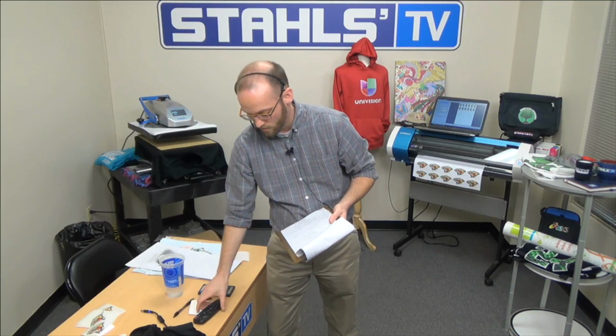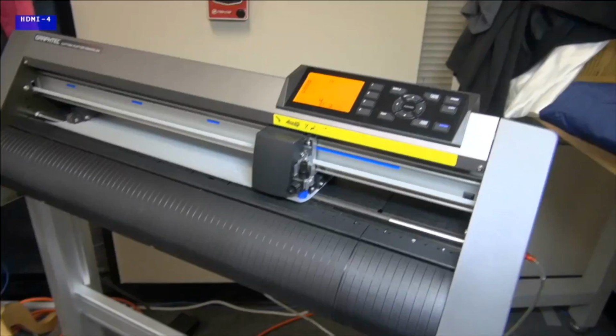For those of you, the 17% that don't already have a vinyl cutter, your investment level can be as little as about $500 or as much as $2, $3, $4, depending on the size machine that you get. You can be upwards of $5,000 or $6,000. Most of our customers land in the $1,500 to $2,000 range with a Graphtec or a Roland vinyl cutter. So I'm going to switch to Joe. He's over at the Graphtec vinyl cutter.